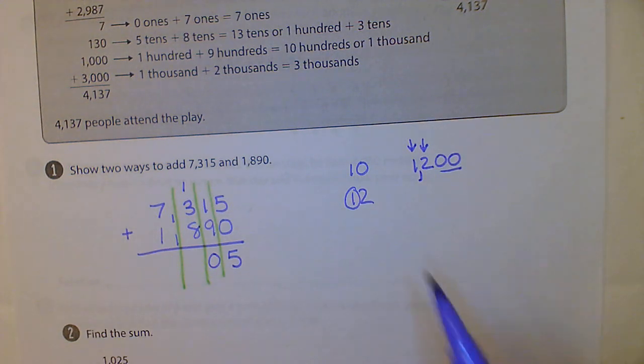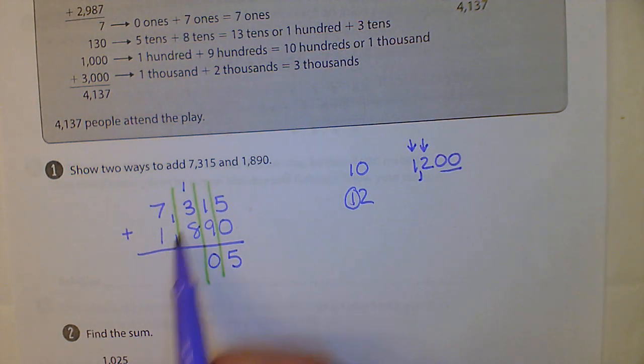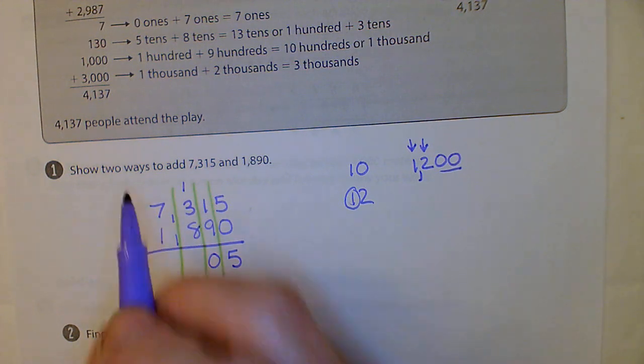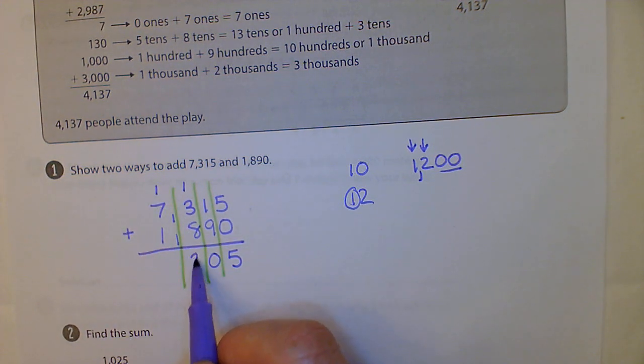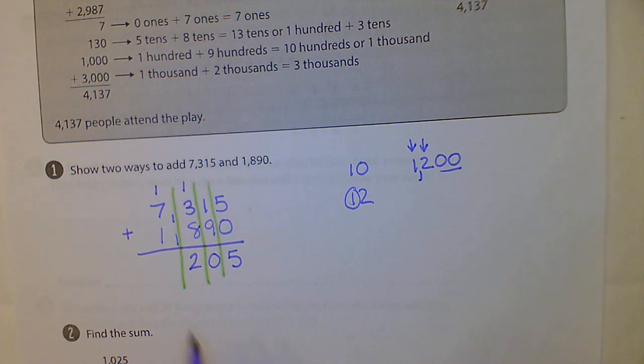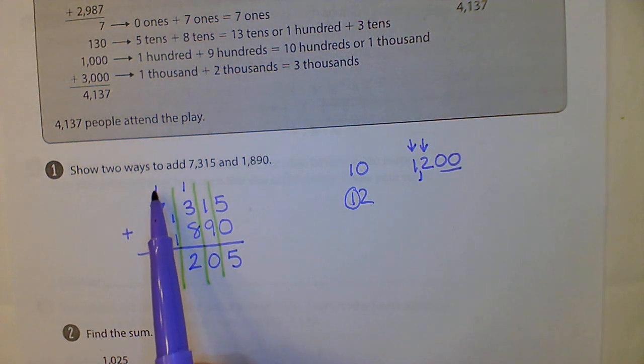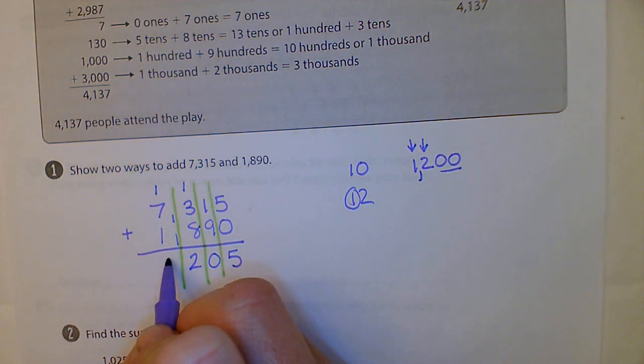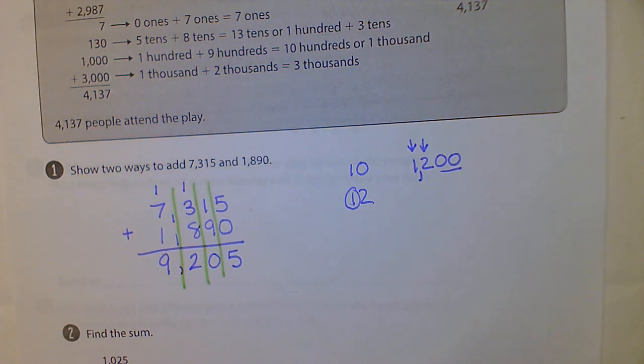But the easy way is to say I have this number 12. How am I going to write it? 1 plus 3 plus 8 is 12. I put a 1 here. I put a 2 here. So now I'm going to add these numbers. 1 plus 7 plus 1, which is 9. And don't forget your comma. It helps to keep things nice and clear. And I end up with 9,205.